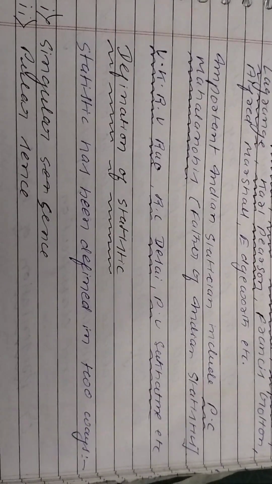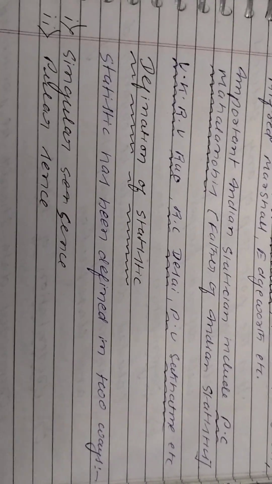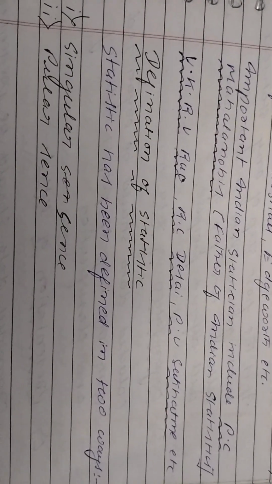Now we will start defining statistics. For defining statistics, there are two senses. First is the singular sense, and the second is the plural sense. Statistics in the singular sense: in the singular sense, statistics is the study of statistical methods of analyzing.